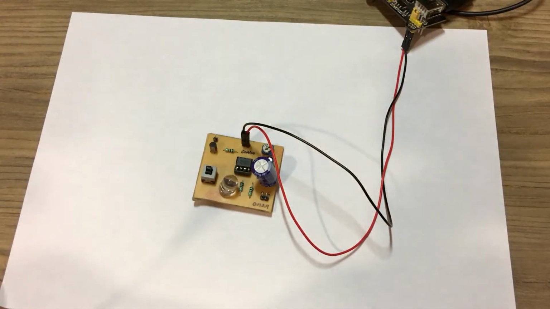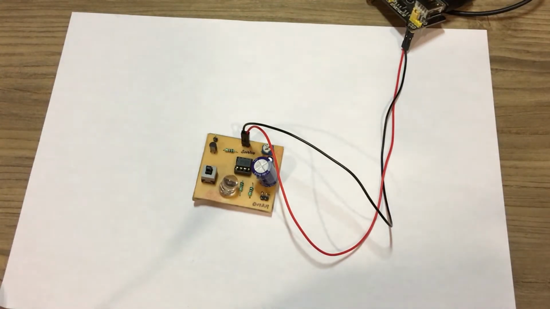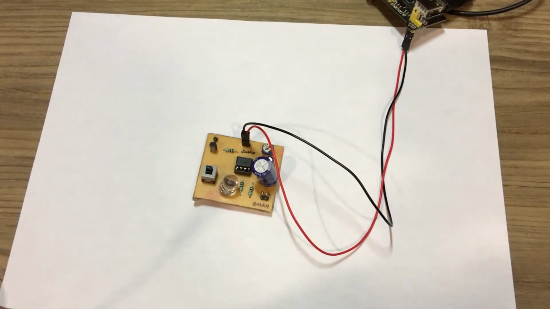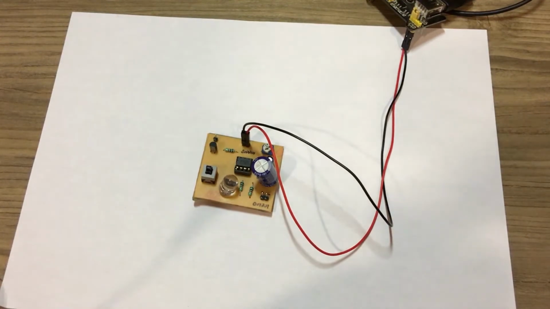Here we're looking at the board which implements the 555 timer in the monostable mode. Up top we have the power supply, the VCC or positive terminal being the red wire, the black one being the ground. On the bottom left we have the button which can be used to trigger the output, and similarly on the top we have the pin which can be used to provide a trigger via an external sensor. So right now the 555 timer is powered on and is stable in the 0 state.